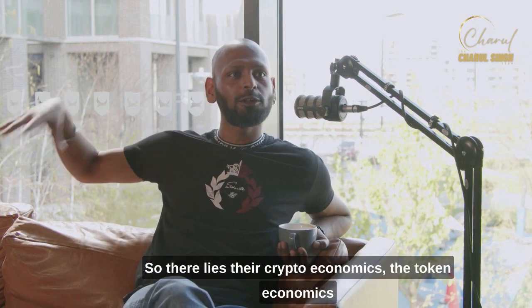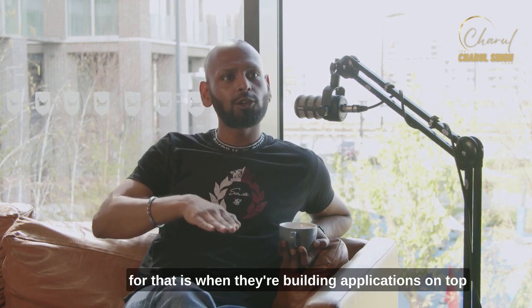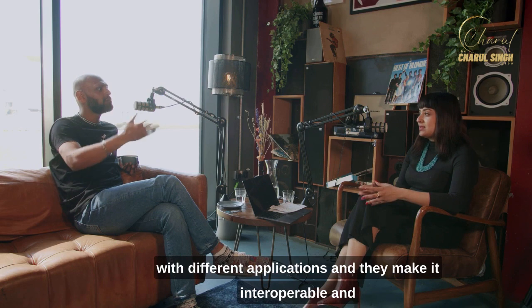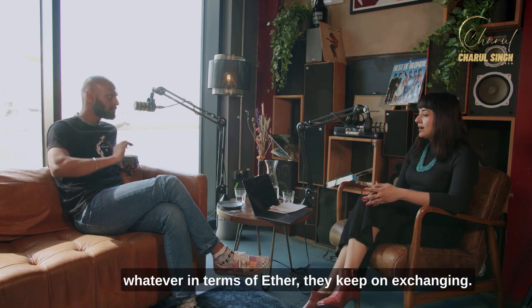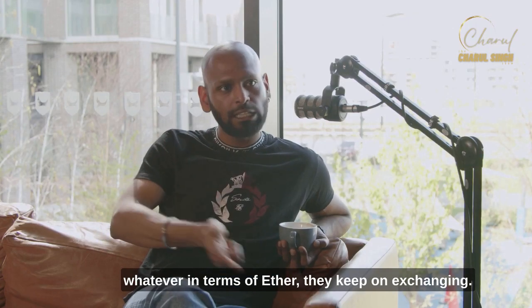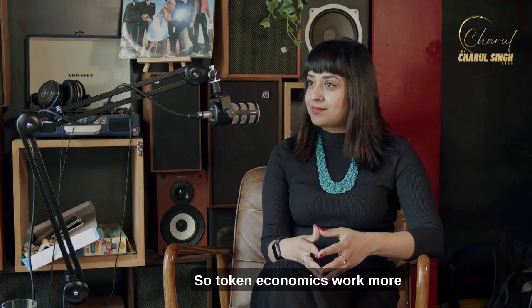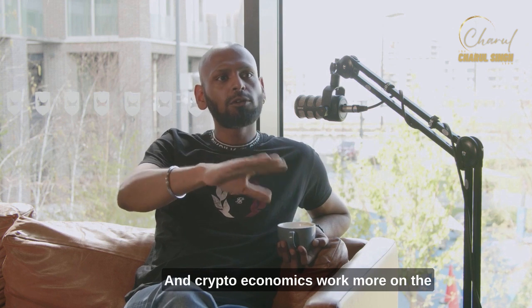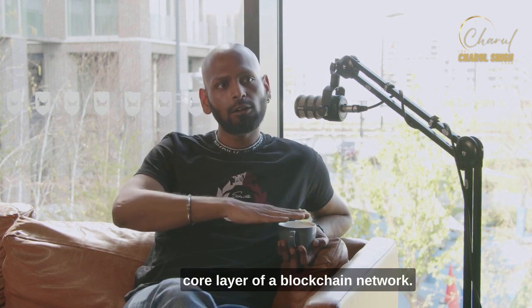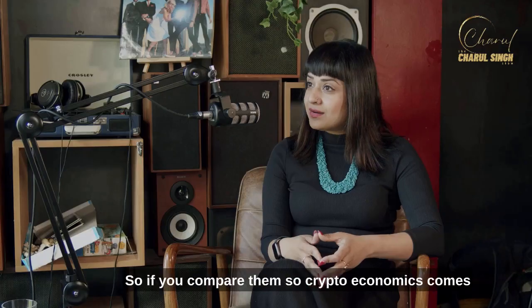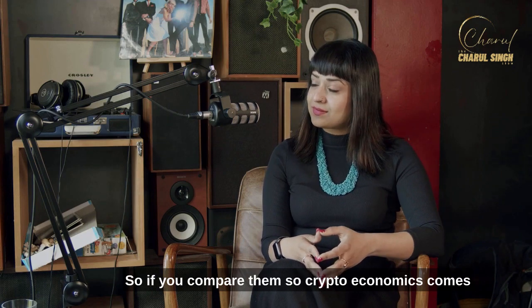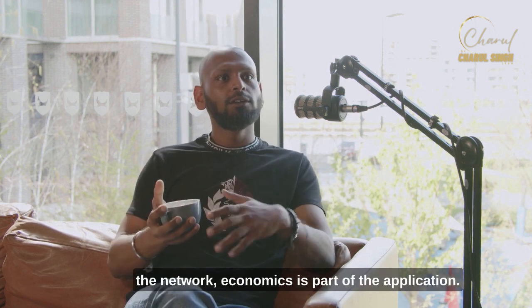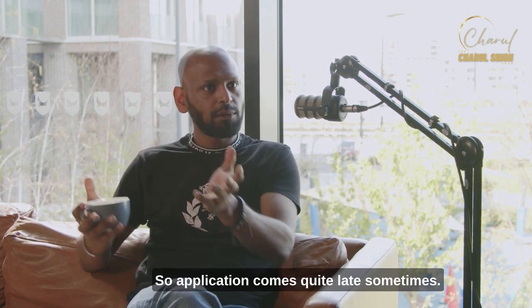The token economics is when they're building applications on top of it and creating a token to interact with different applications. They make it interoperable, and in terms of Ether, they keep on exchanging. So token economics works more on the application layer side, and crypto economics works more on the core layer of a blockchain network. If you compare them, crypto economics comes first because it is part of the network. Tokenomics is part of the application, so the application comes quite late.